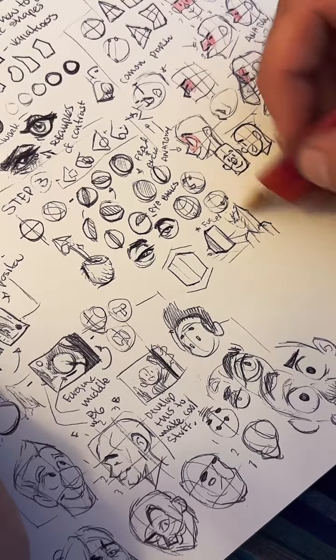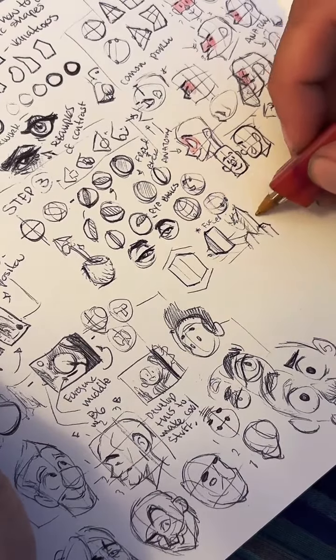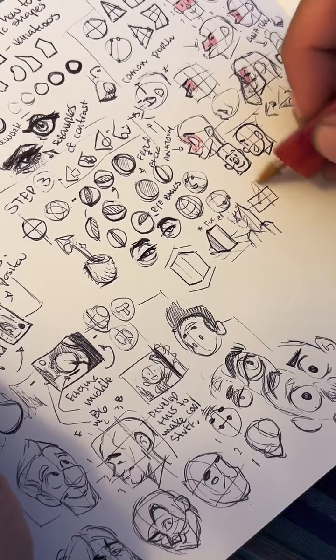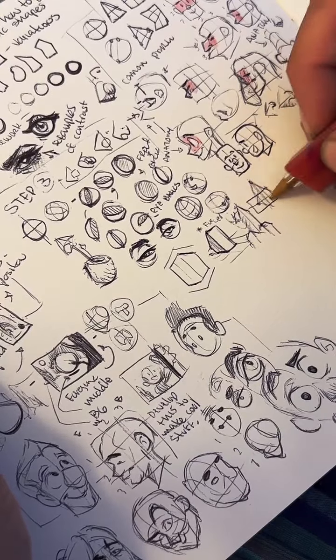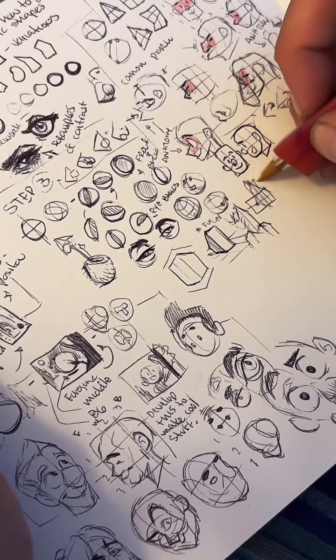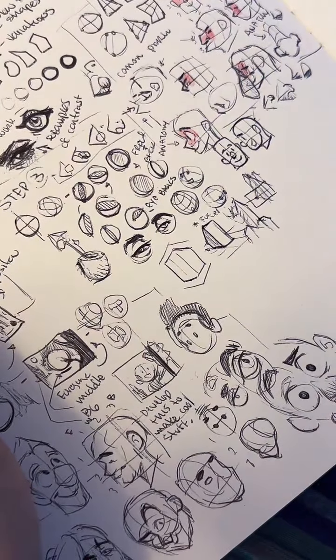So if you want to do stuff like that, then yeah, you need to understand these vanishing points, right? All that stuff comes into play whenever you are drawing buildings and architecture. But we're not, so we don't have to do that.